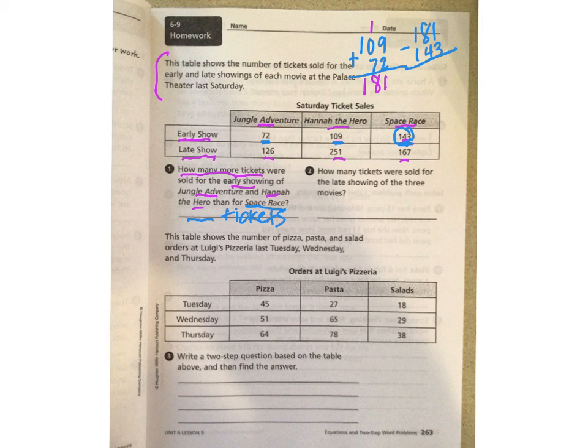Number 2 says, how many tickets were sold for the late showing of all three movies? Fun. So I'm going to look at the late show, and I'm going to add 126, 251, and 167. Okay, so I can do that anywhere on my paper. I think I'm going to do it over here. Actually, I'm going to do it down here because we've got a little more room. So I'm going to go ahead and add up. Doesn't matter when we're doing plus what order we put the numbers in, does it? 126 plus 251 plus 167.